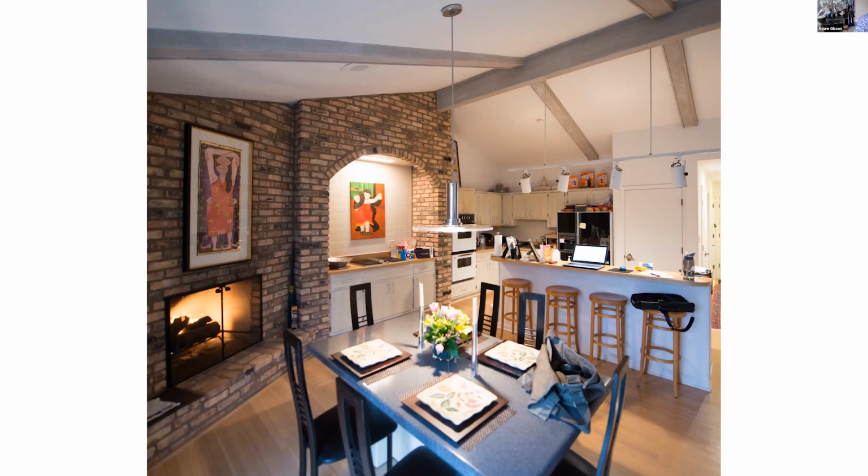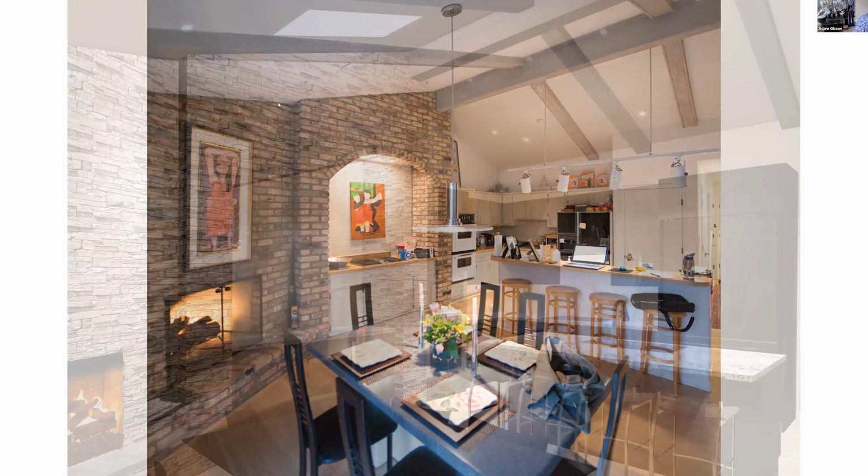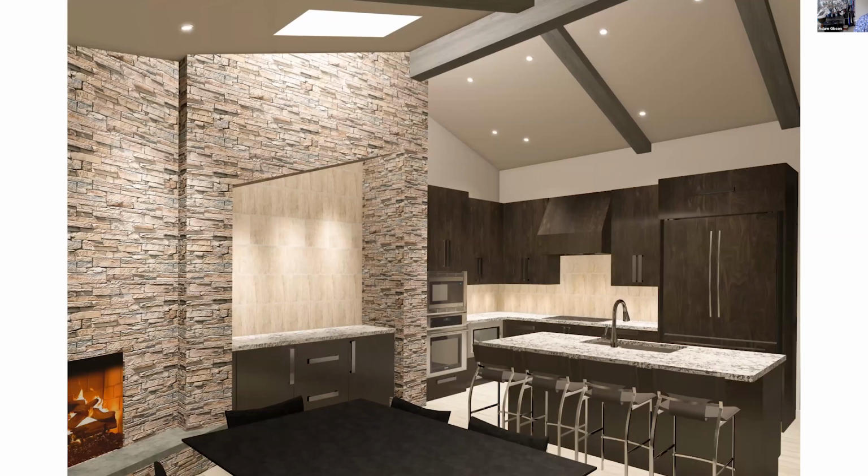So I gave them this rendering, added some skylights, modernized the kitchen, did up-to-date appliances, and they had, like Scott explained, quite a few options for the cabinet finishes and the countertops. But this is basically what they settled on. They liked this. They wanted to get rid of the brick, get rid of the arch that was a Tuscan style that didn't really make a lot of sense for the time. And then this is how it ended up.